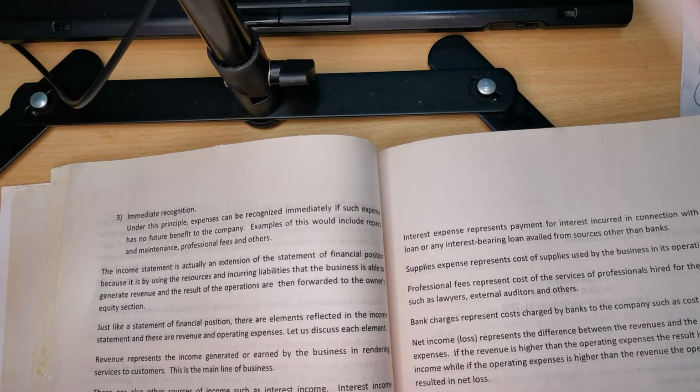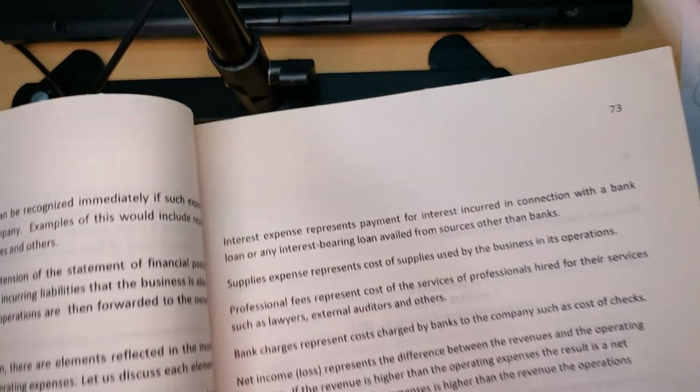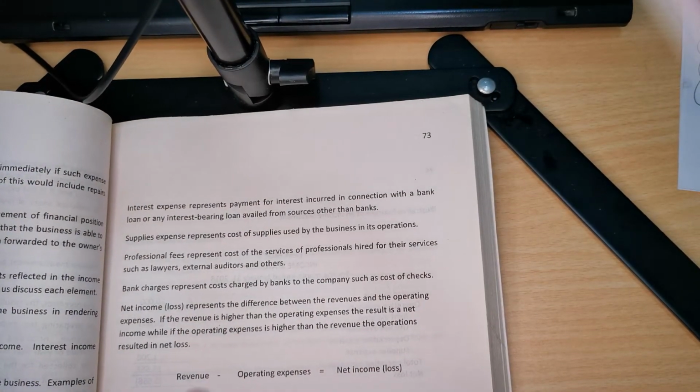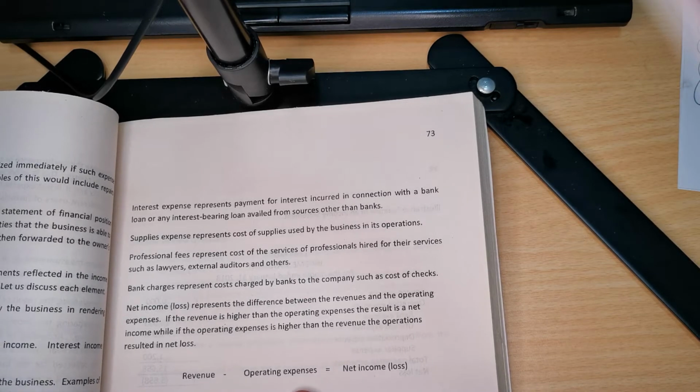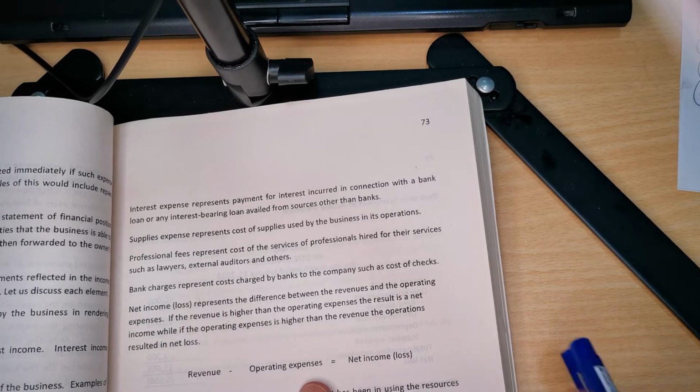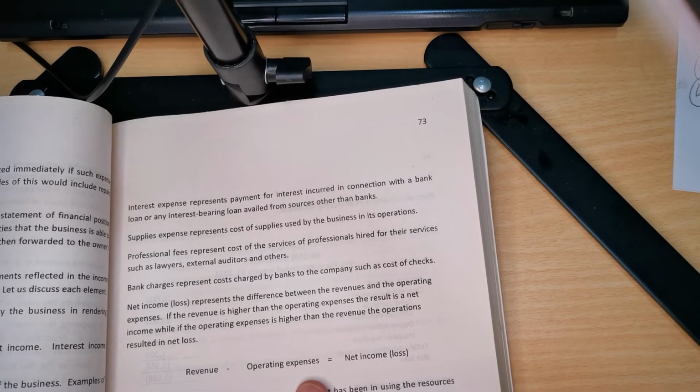Okay, so in the income statement, we will find the result of the operation. Sabi nga natin, revenue minus the operating expenses is equal to your net income or net loss. Okay, so this is the basic formula in our income statement.